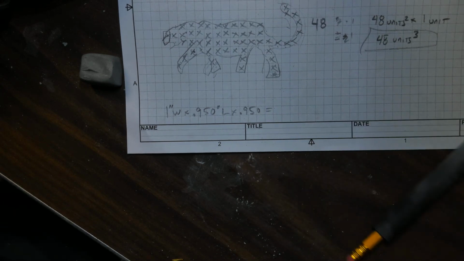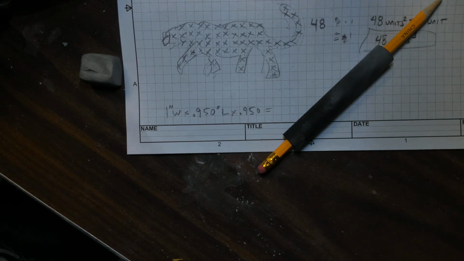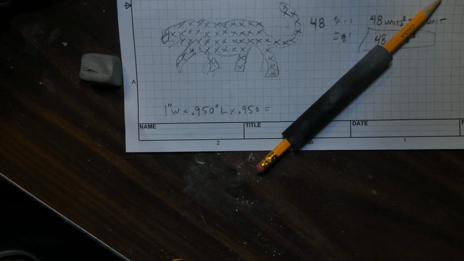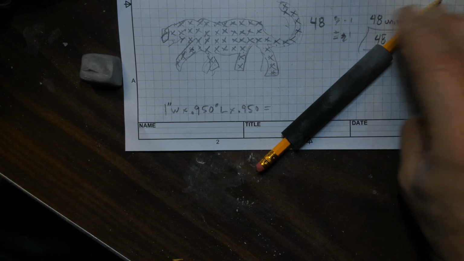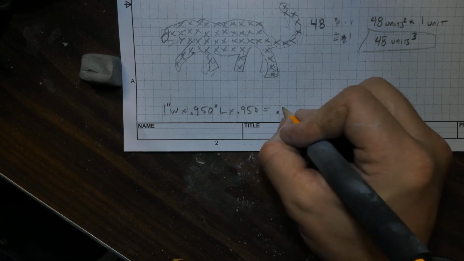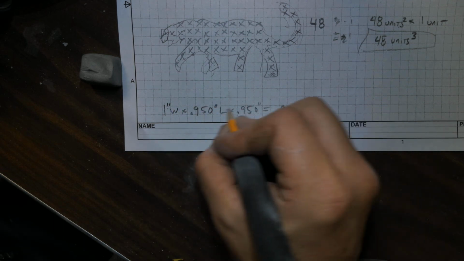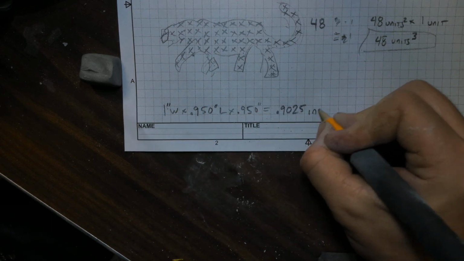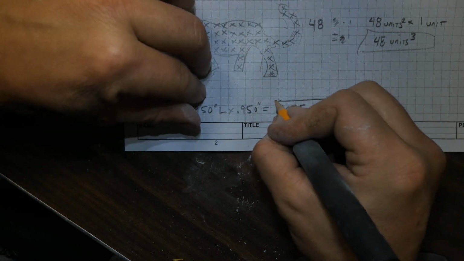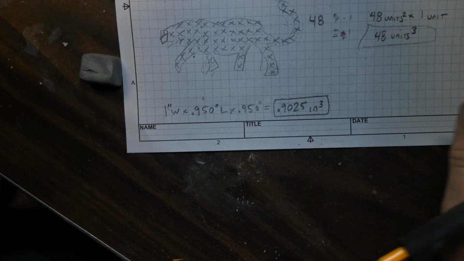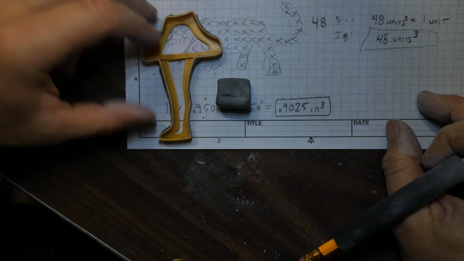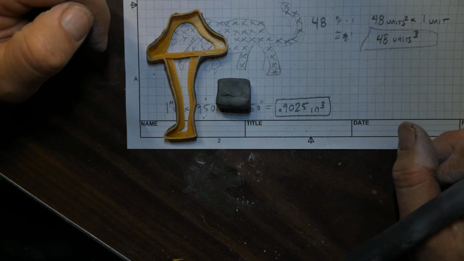And we multiply those all together. We get our calculator and calculate that. Do a little number magic, because it's 0.950 times 0.950 times 1. It's going to be 0.9025. This is the inch symbol. Inches 1, 2, 3. That's inches cubed. So we're at about just under 1 cubic inch of dough to make my major award.